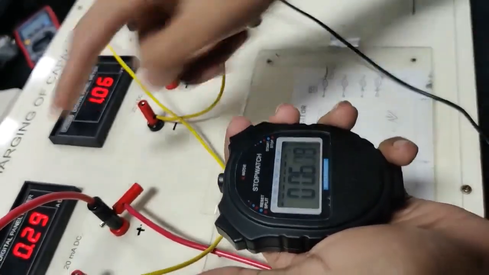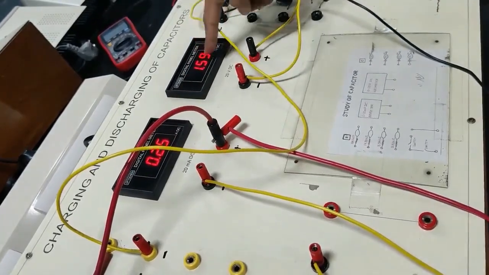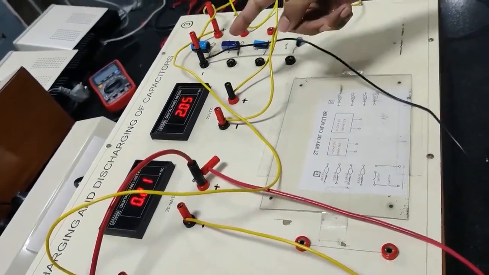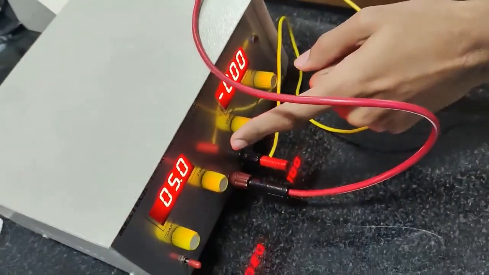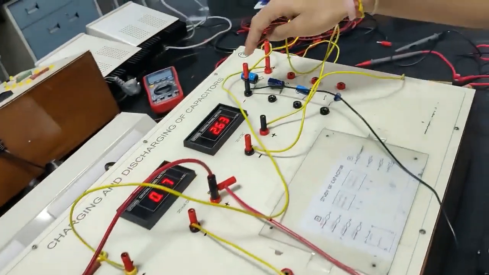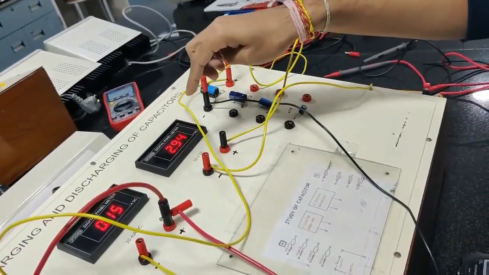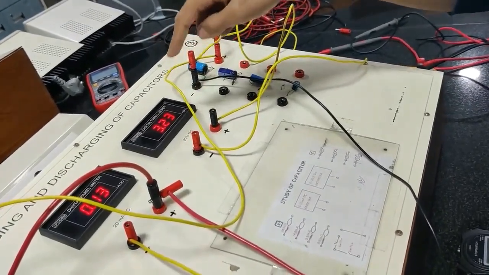You will see the current will decrease and the voltage will increase, and it will go on until the capacitor is fully charged. In the power supply, I have given a maximum voltage of 5 volts, so the voltage across the capacitor, which is called VC, should reach around 5 volts.